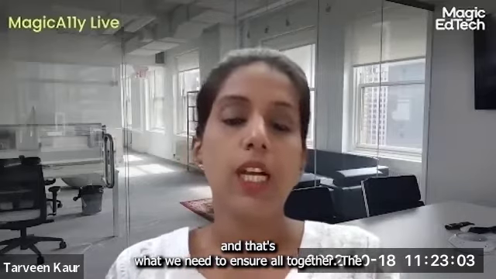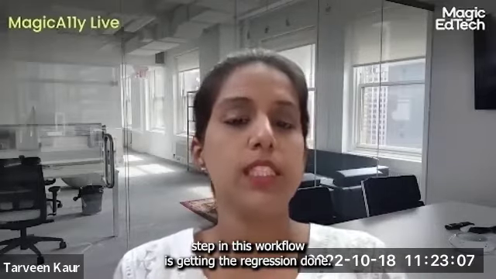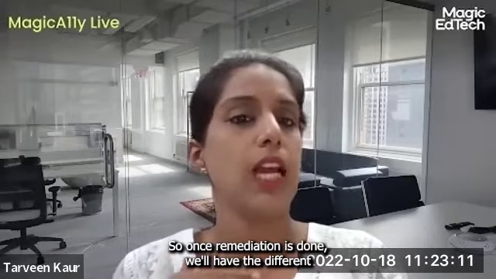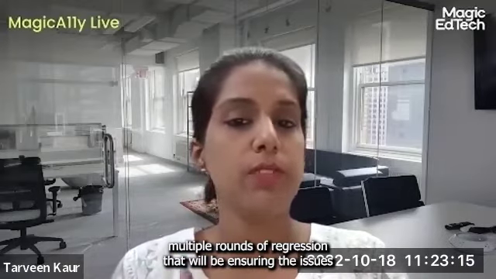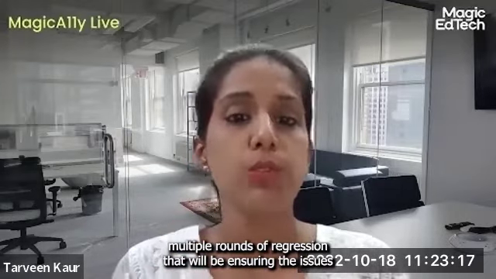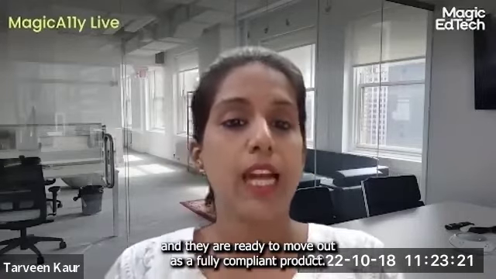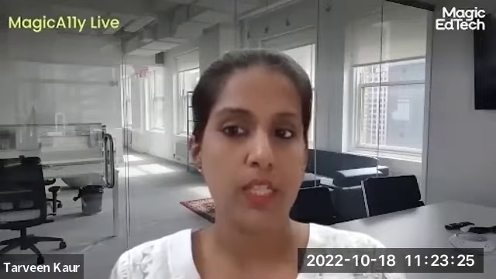The second last step in this workflow is getting the regression done. Once remediation is done, we'll have multiple rounds of regression where we'll be ensuring the issues or non-compliance that we have reported are getting fixed and they are ready to move out as a fully compliant product.